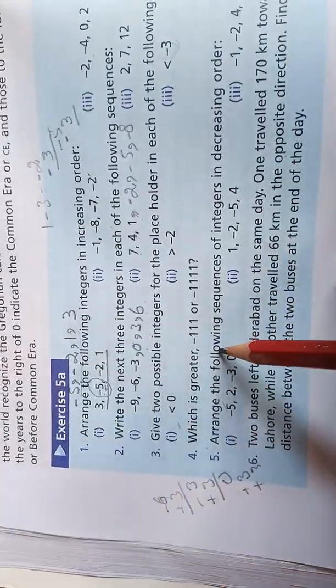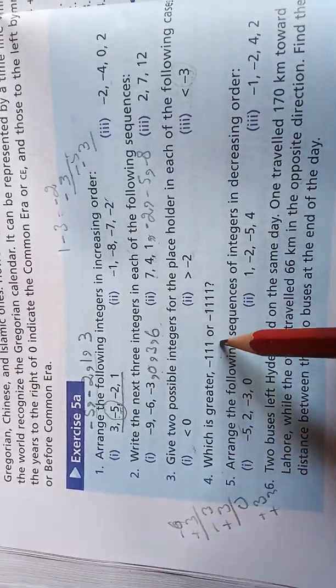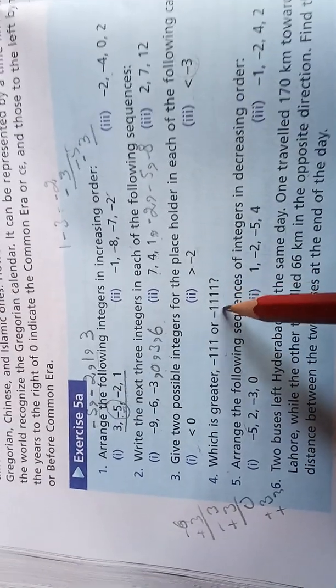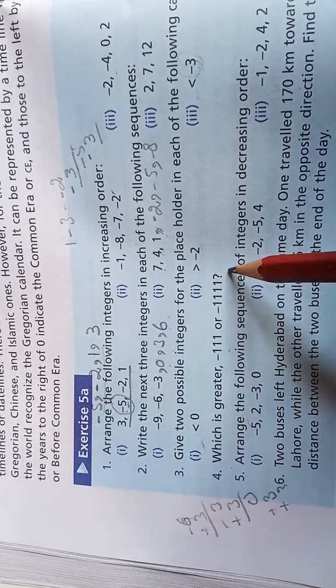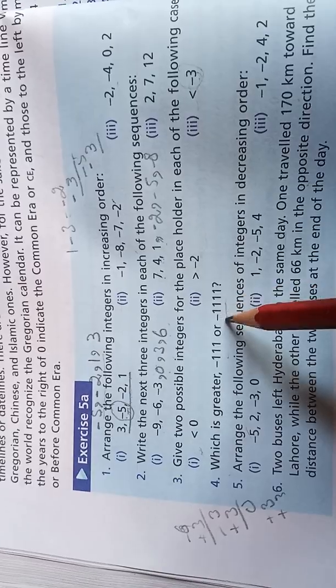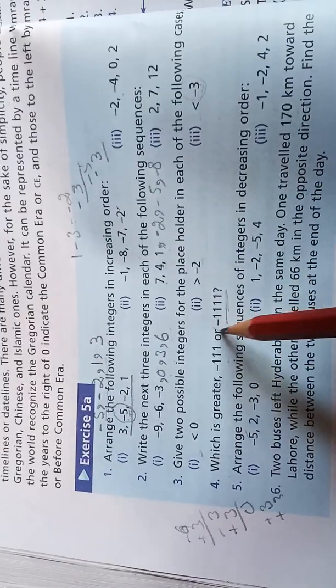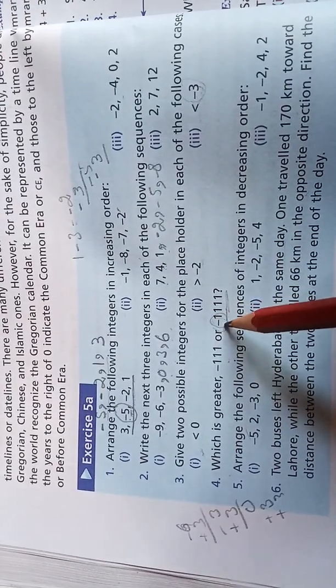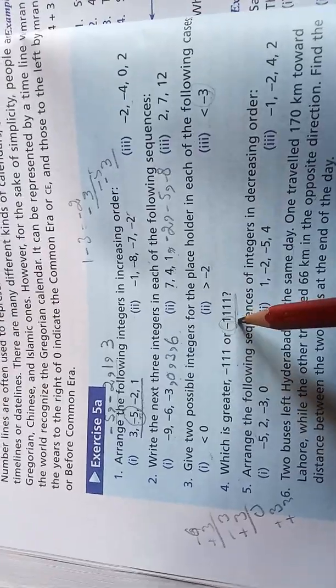Which is greater? In question number 4, which number is greater? Is it -111 or -1011? Yes, this number looks greater, but with the negative sign, it is smaller than this number.